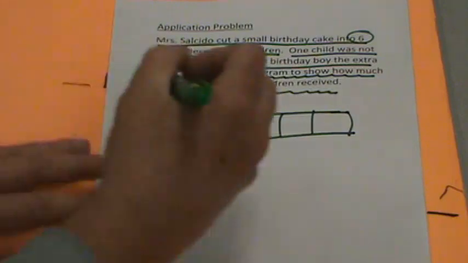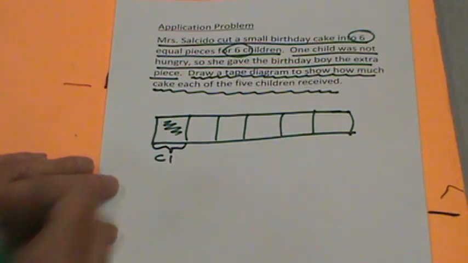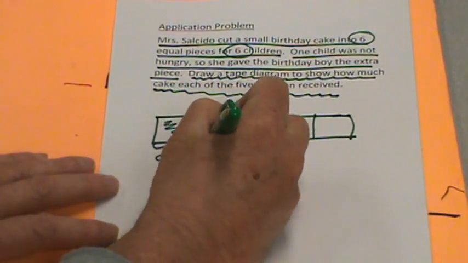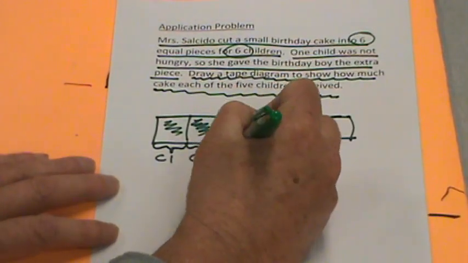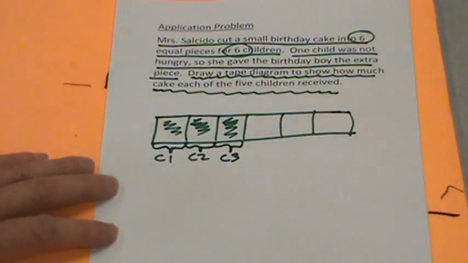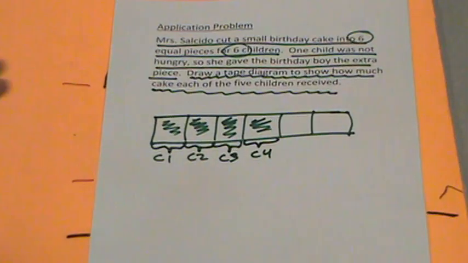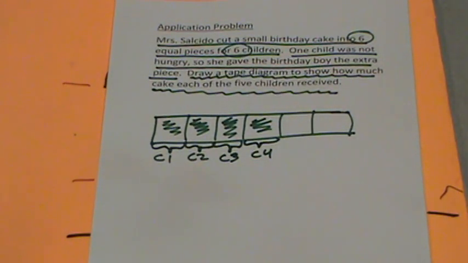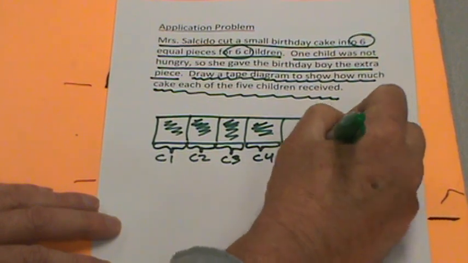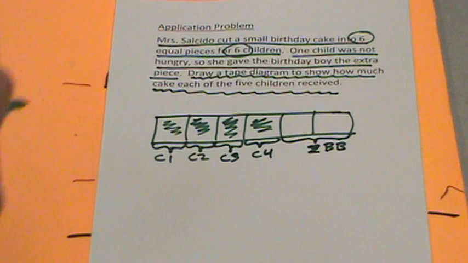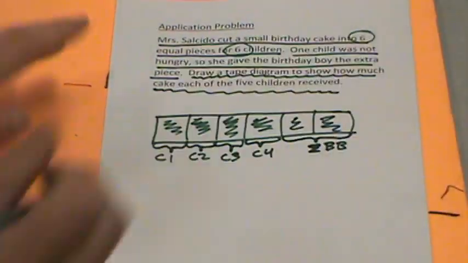Now, we gave 1 piece to child 1. And I'm not going to write child 1, I'm just going to put C1. Another piece went to child 2. We give another piece to child 3, and yet another piece to child 4. But remember, when we got to child 5, she said, no thank you, I'm full. Give it to the birthday boy. So the birthday boy gets 2 pieces of his little cake. I'm going to put 2 there. I'm going to put BB for the birthday boy. Well, let's decompose this tape diagram, color it in, to show what's what.